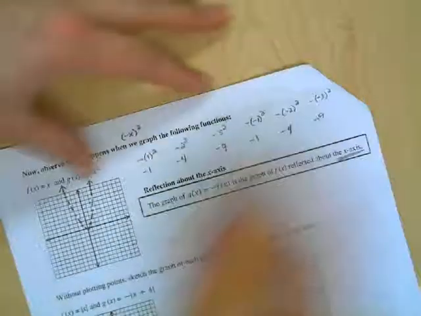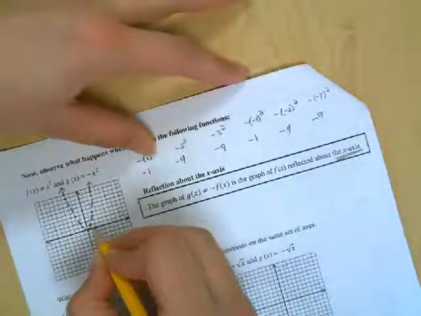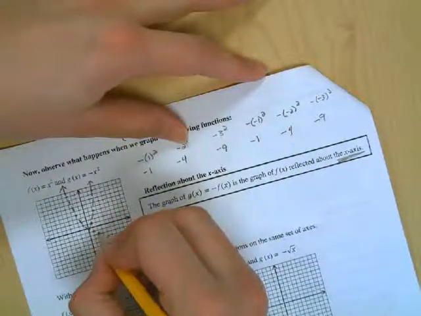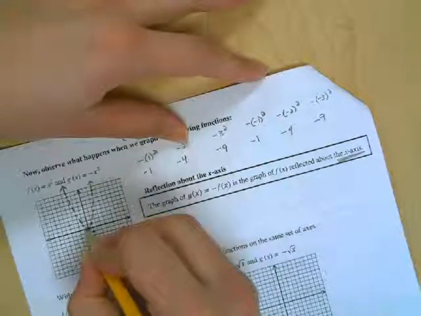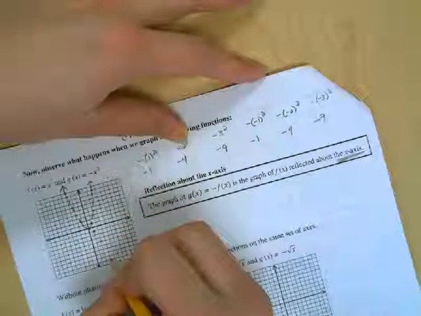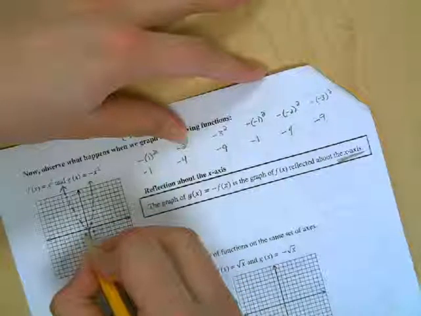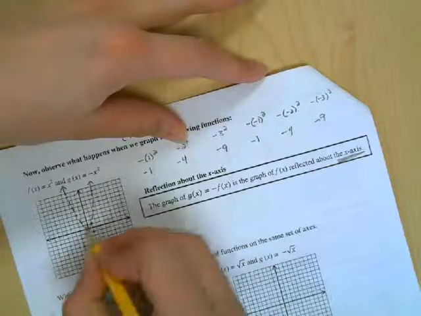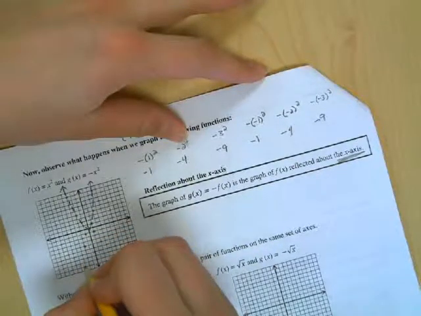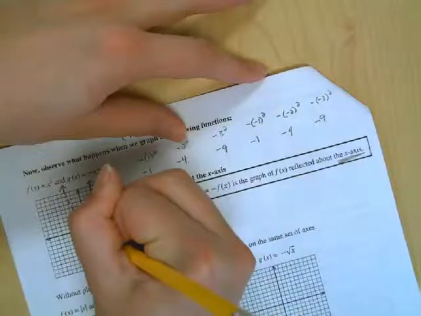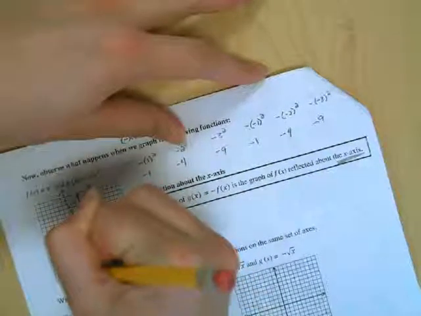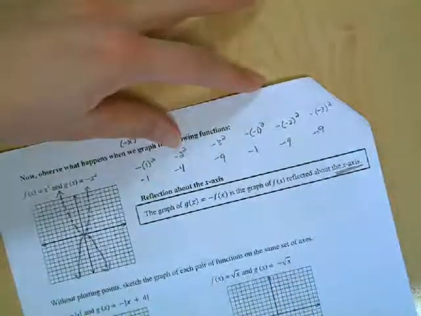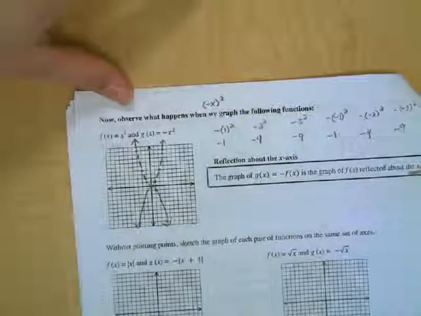So when I go to graph that, 0, 0. When x is positive 1, y is negative 1. When x is positive 2, y is negative 4. And when x is positive 3, y is negative 9. And it's going to be the same thing on the other side. Negative 1 is negative 1. Negative 2 is negative 4. And negative 3 is negative 9. So it is going to be a flip over the x-axis. So it is reflected about the x-axis. So that's what's happening here.